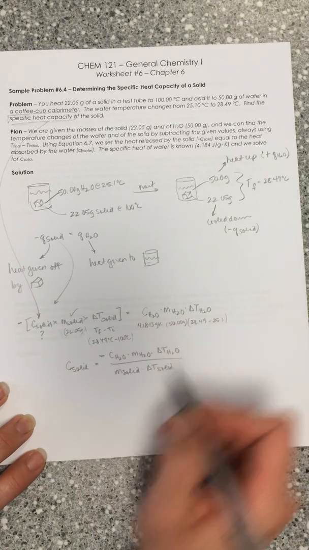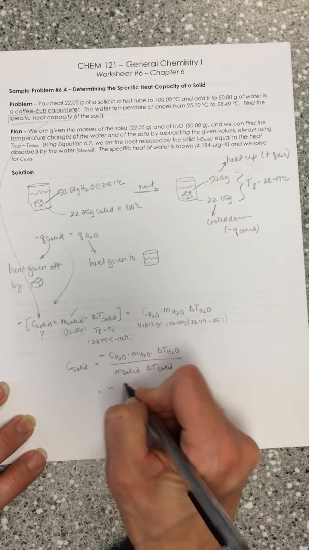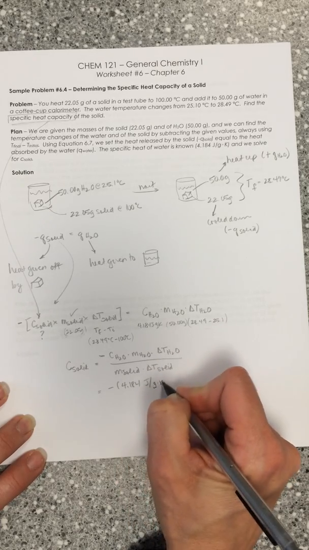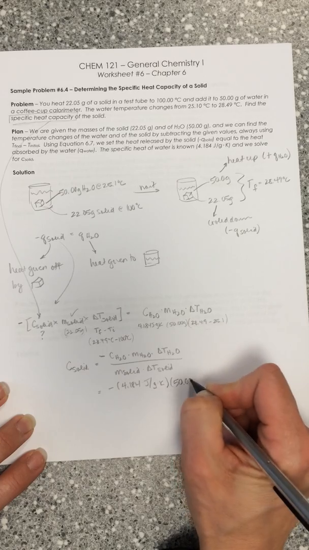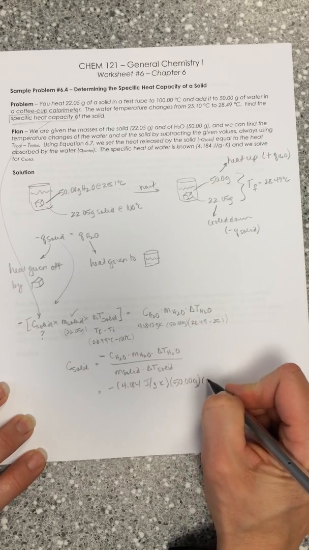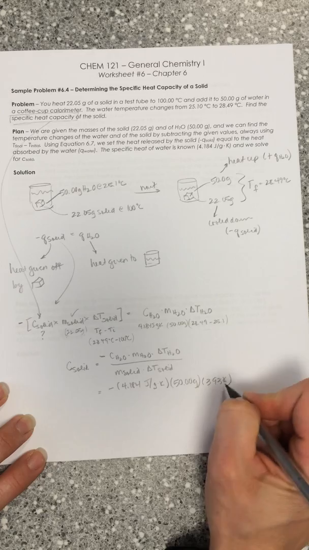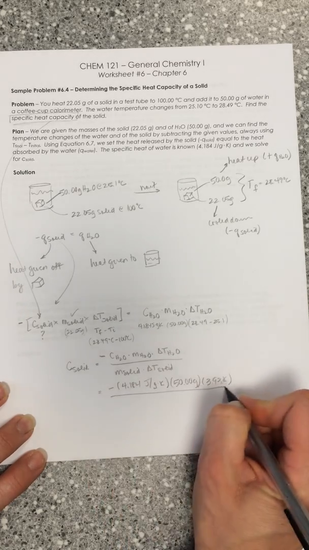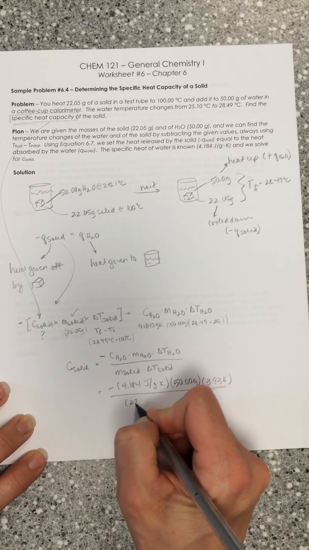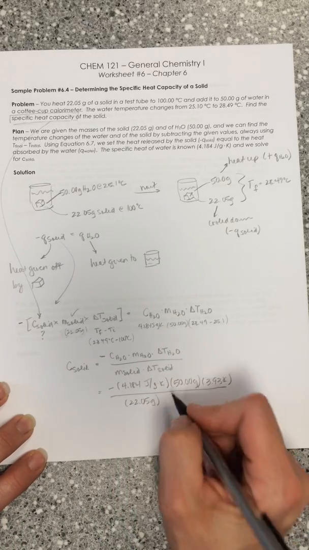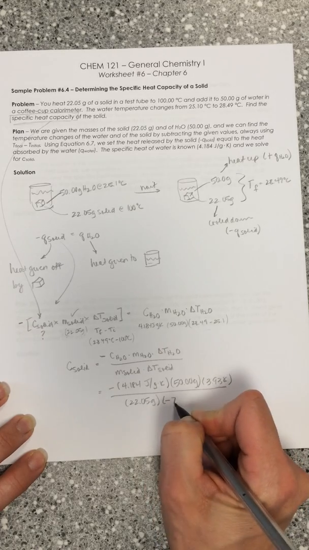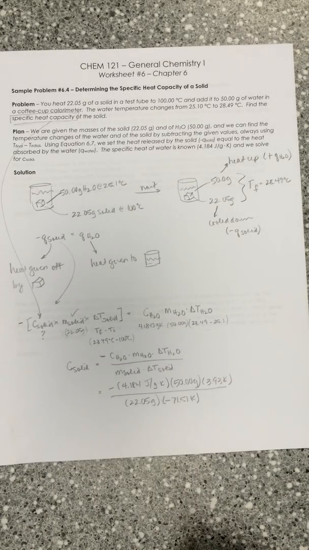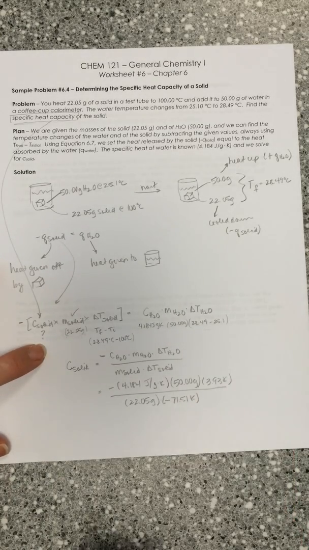Okay, I'm going to put in the mathematical solutions to this. We've got minus 4.184 joules per gram Kelvin, 50 grams, and then 3.93 Kelvin. Okay, that's positive because our water heated up. Denominator, 22.05 grams for the mass of the solid and a negative 71.51 Kelvin. Again, we know that our block cooled off, so the delta T is negative.